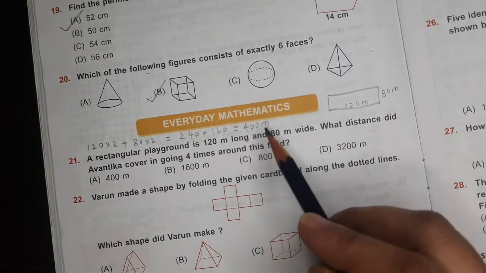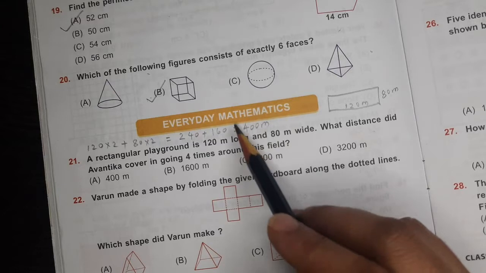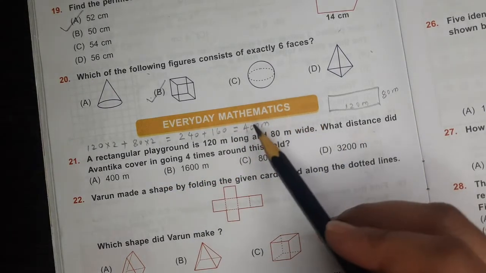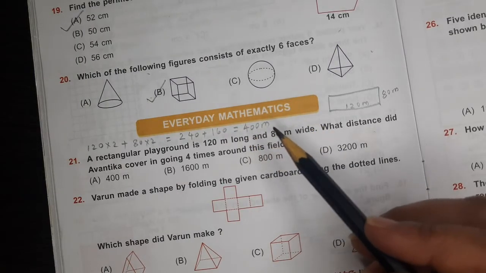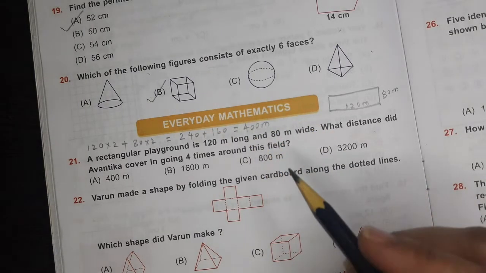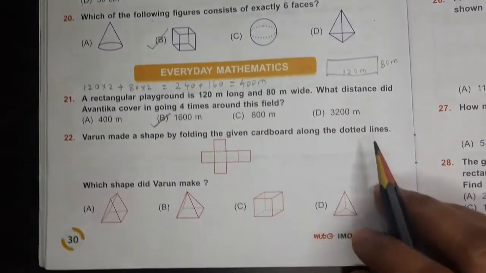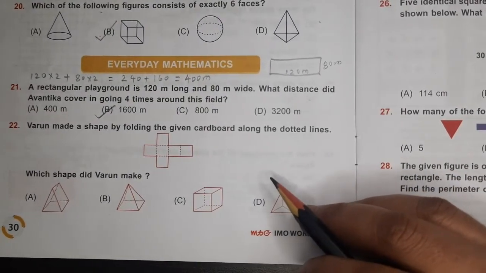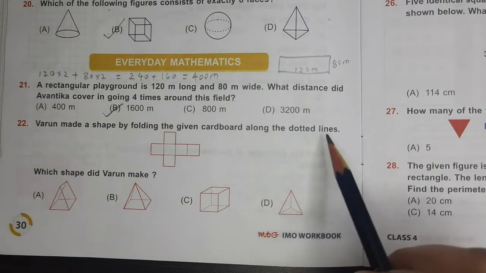That is, by running once, she will cover 400 meter, but she is running how many times? 4 times. So 400 meters multiplied by 4, it will be 1600 meters, which is option B.